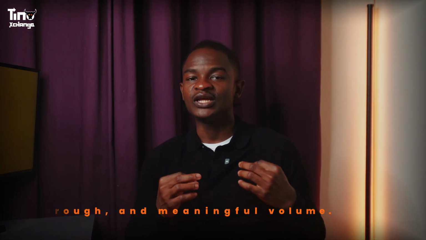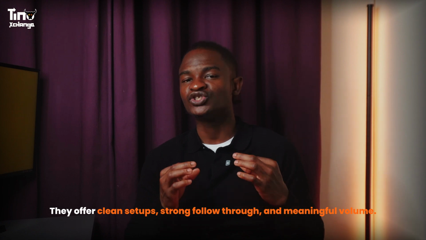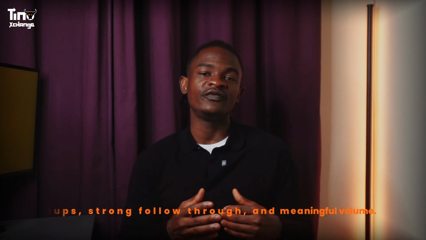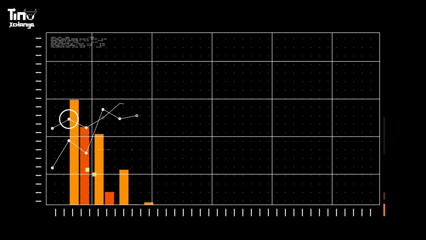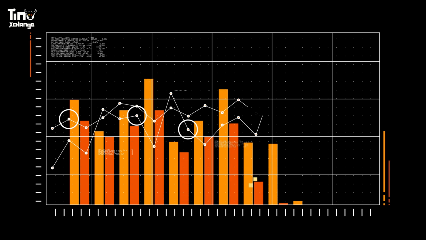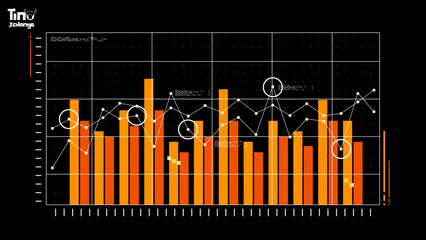And finally, in trading, it's not just about what you trade, but when you trade. Killzones are where opportunity lives. They offer clean setups, strong follow through, and meaningful volume. If you're serious about improving your trading performance, I highly recommend structuring your sessions around these windows.